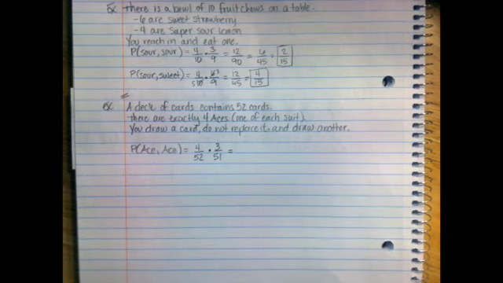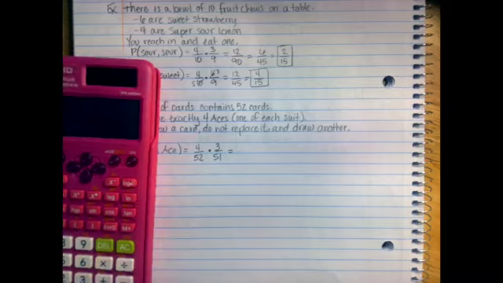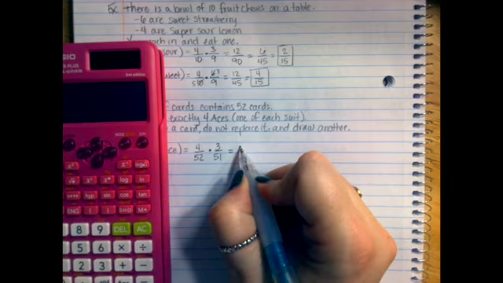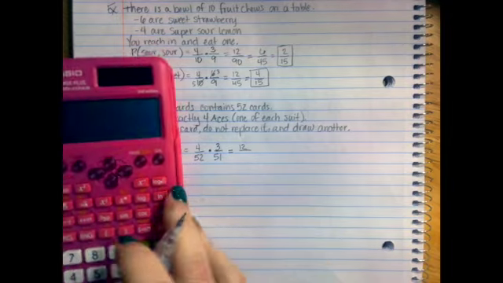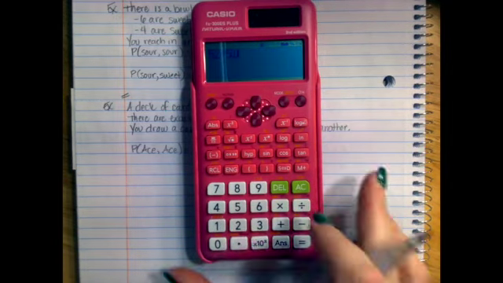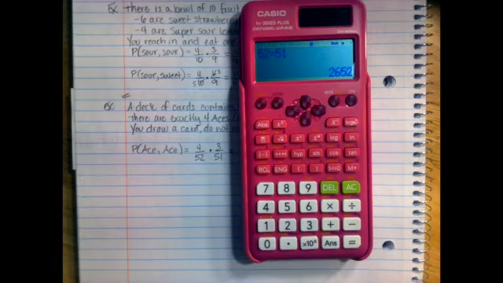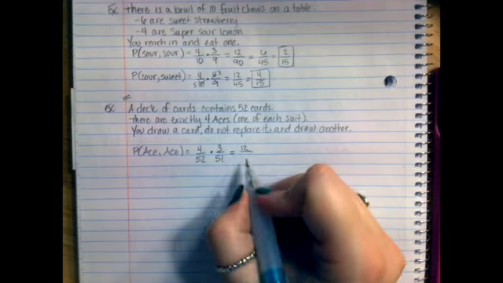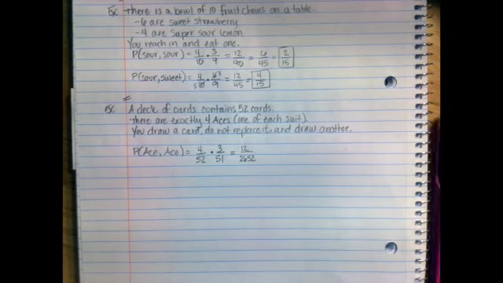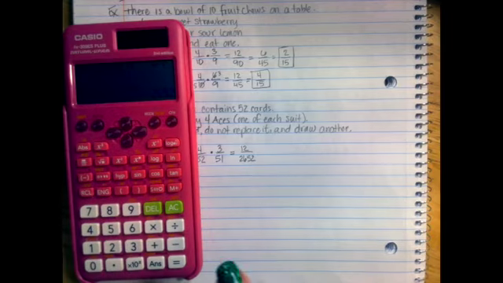And then this one gets messy. You multiply going straight across. Let's see. So we know that's 12. 12 is on top. 52 times 51 gives me 2,652. And of course, I can simplify that even further.